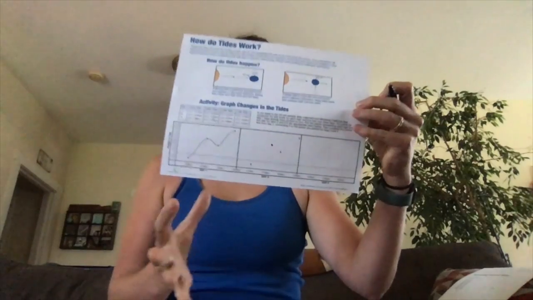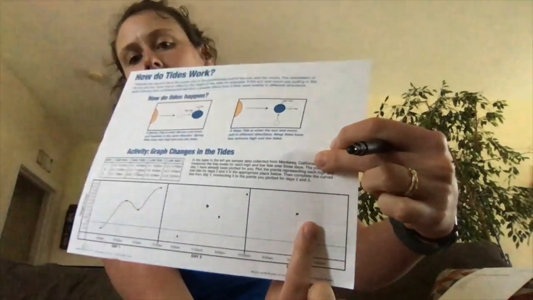And before we do our little line, I want to go ahead and plot the rest of our points. So let's look at day 3. For day 3, our high tide was at 1:39 p.m. And then that was a positive 3.4. So I'm guessing that's going to be somewhere around there.